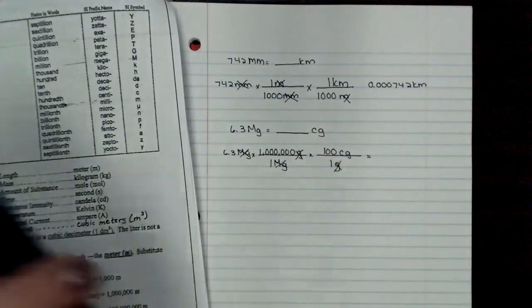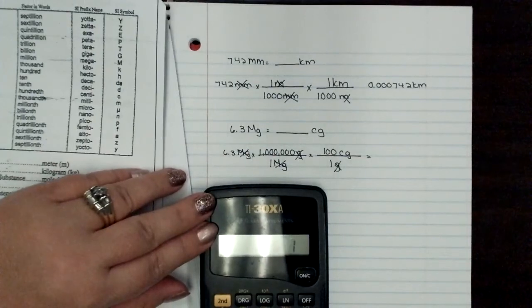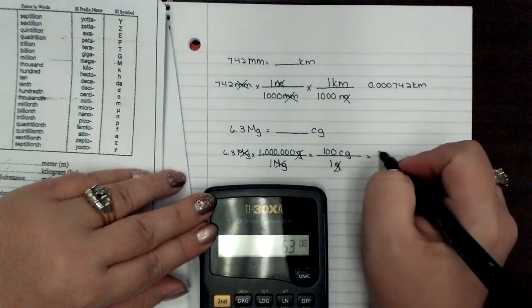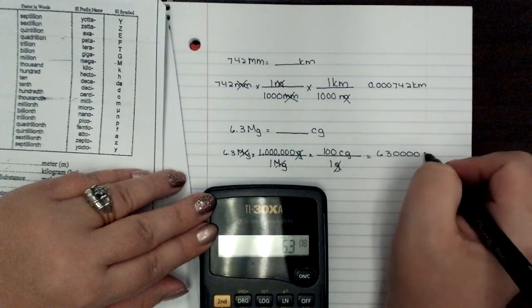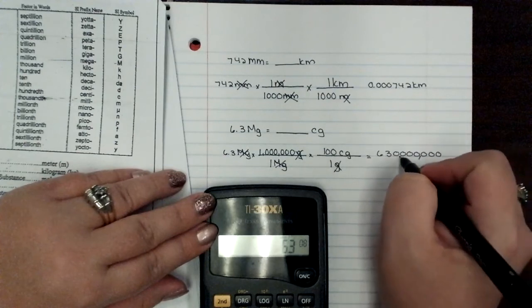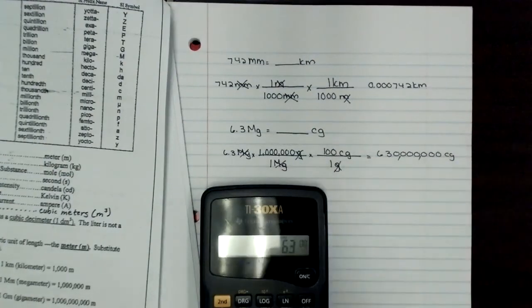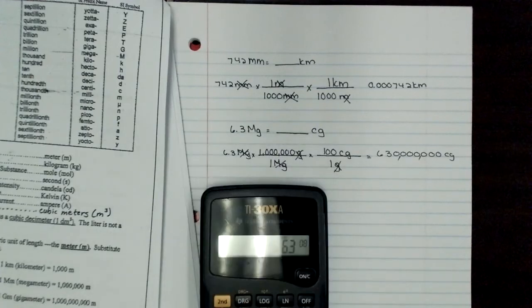And then I'm going to plug it in my calculator, just because I don't want to deal with all those zeros. Times 1,000,000 times 100, and I find that my answer is 6.3 times 10 to the 8th centigrams. Okay. So you can see that in that case, I have to use the factor label method because there is no megagrams on the King Henry died by drinking chocolate milk.